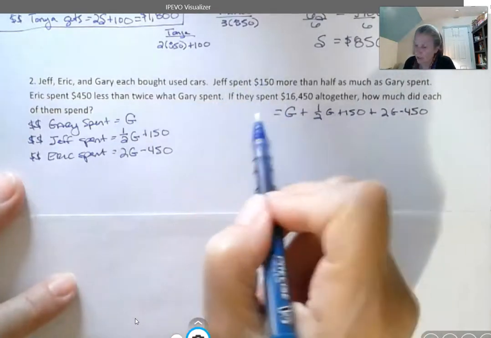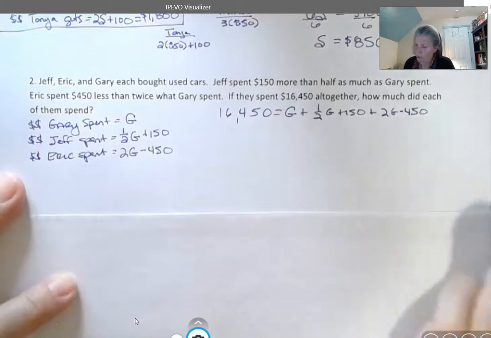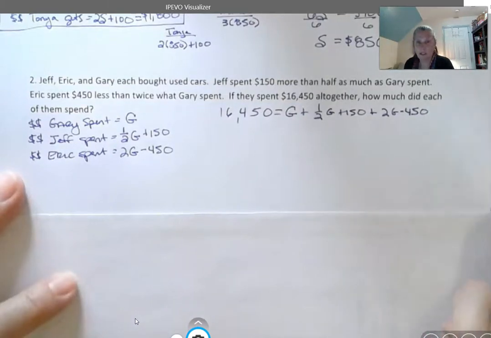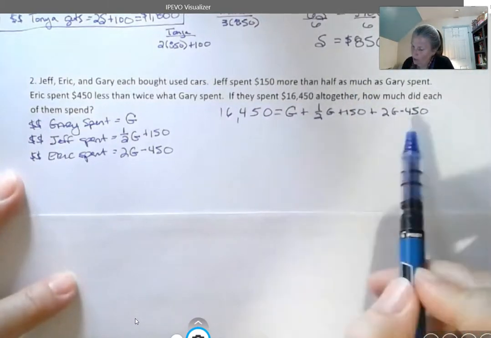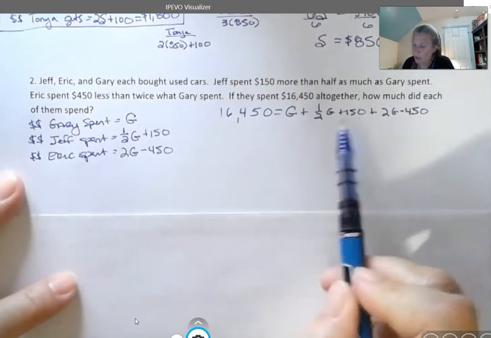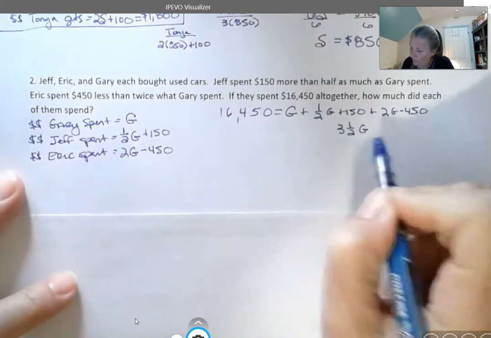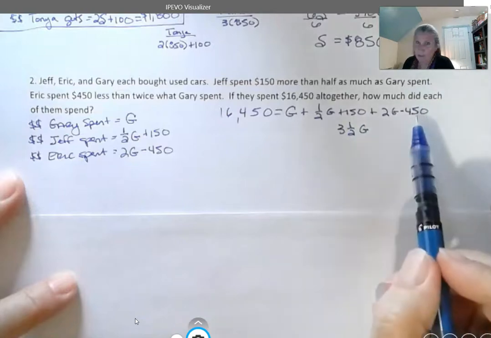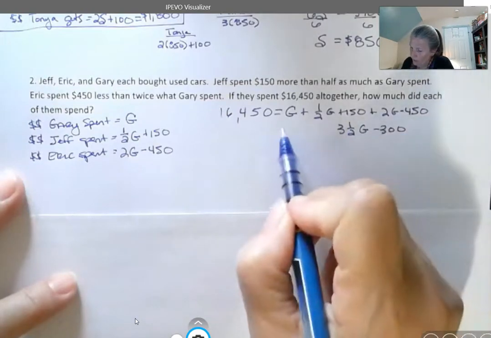Didn't leave very good room. I'm going to come over here. And that was $16,450. That's what they spent. So if I simplify this over here, I have 1G and 2G's is 3G plus a half is 3.5 G. And then I have 150 minus 450, which is minus 300.